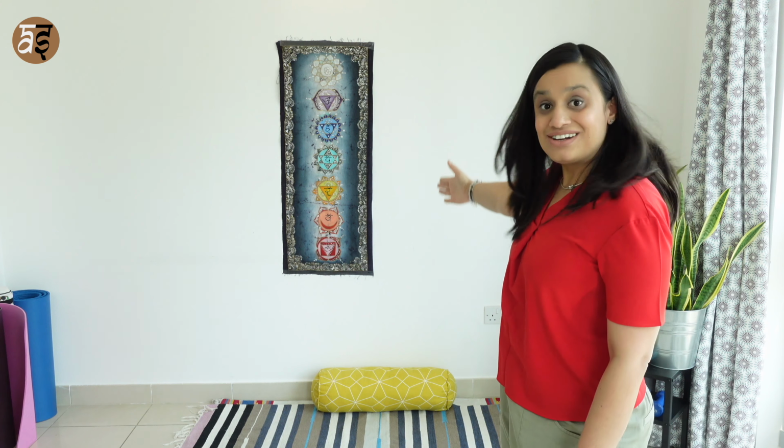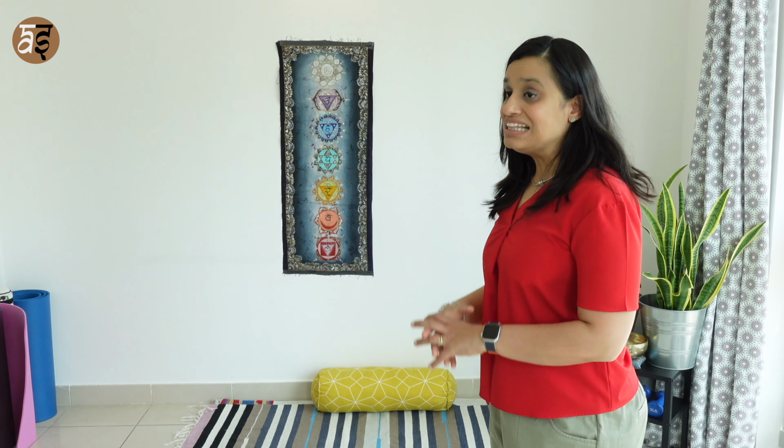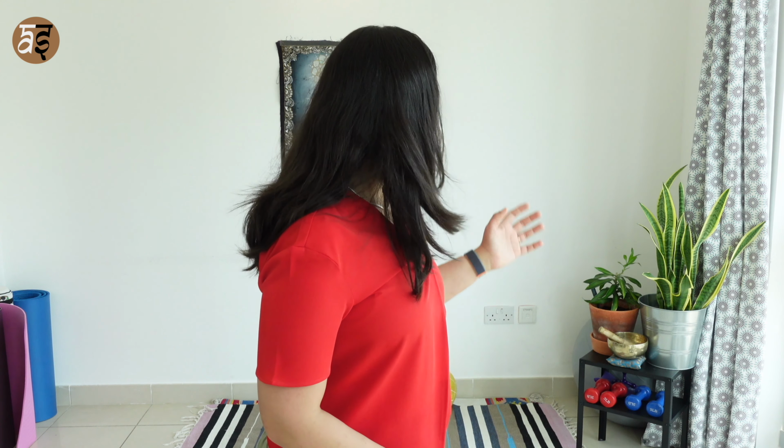Also, your frame talks to you about who you are. It talks about your personality. So for me, for example, I have this chakra chart right here, and this talks about my inclination towards yoga, but at the same time I have my plants on this side, which talks about the fact that I love nature. And just a few elements to talk about who you are as a teacher is so important.